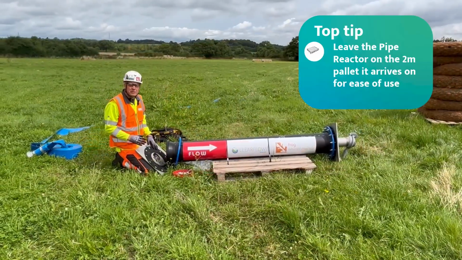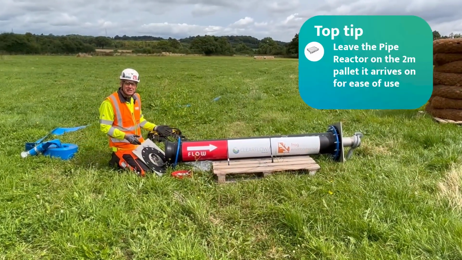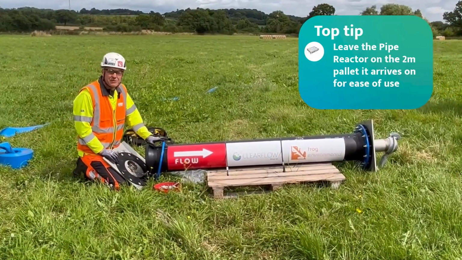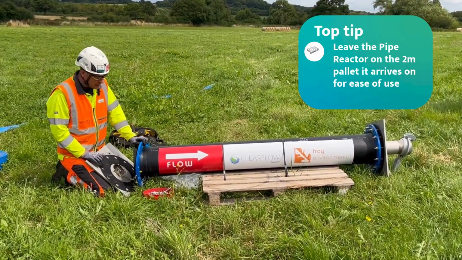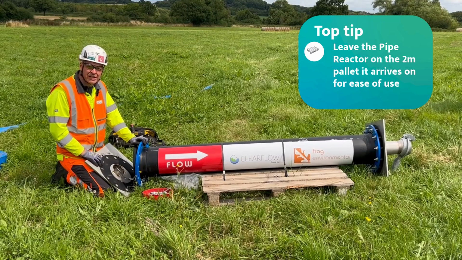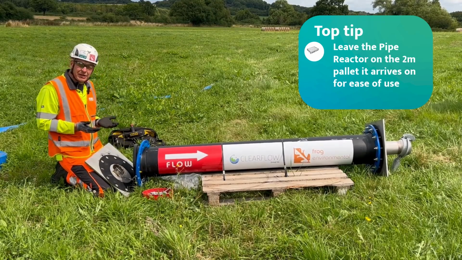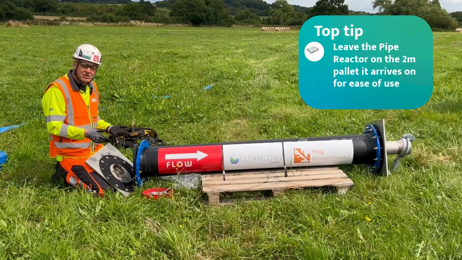When we deliver these to site, they generally come on a 2-meter pallet. We'll often leave them attached to the pallet. And that just makes this servicing part a lot easier, because you've raised the gusset plate off the ground. We can then reattach the bolts a lot easier.